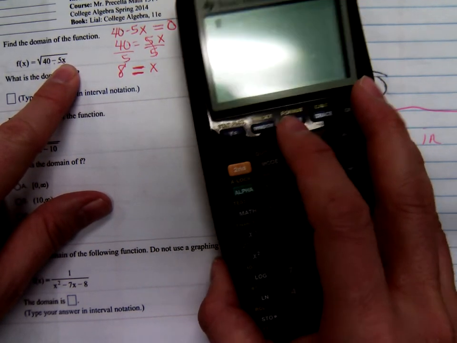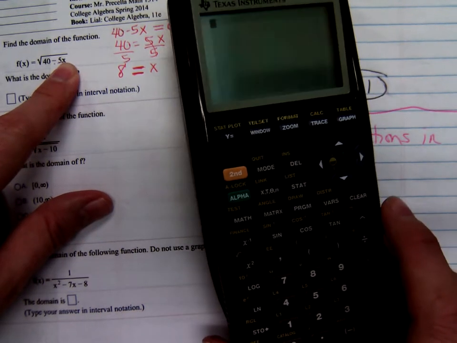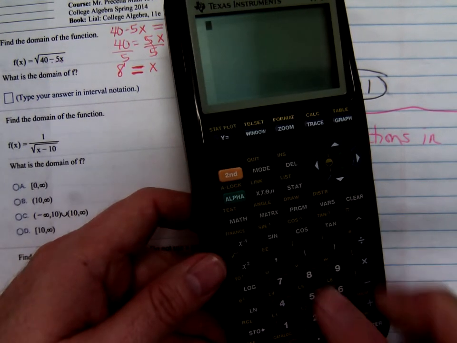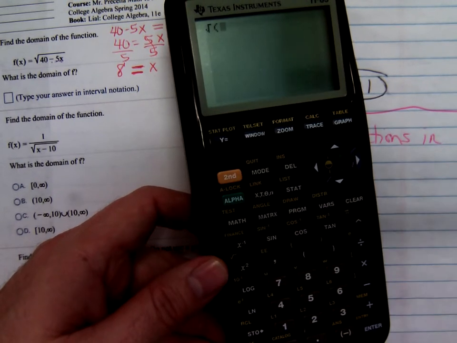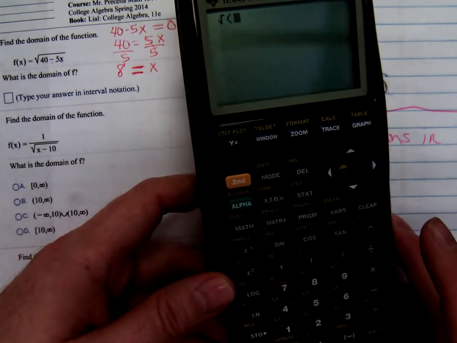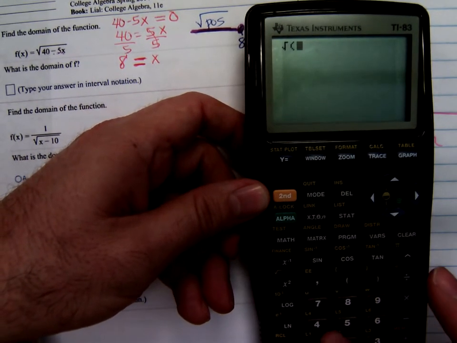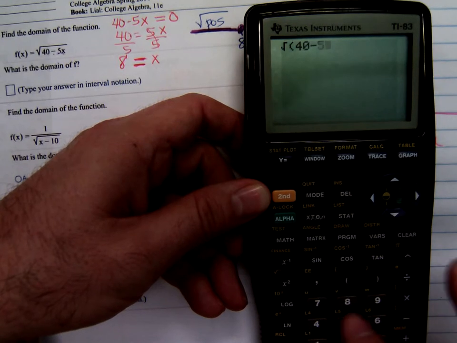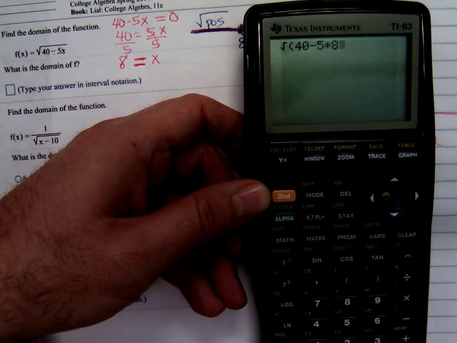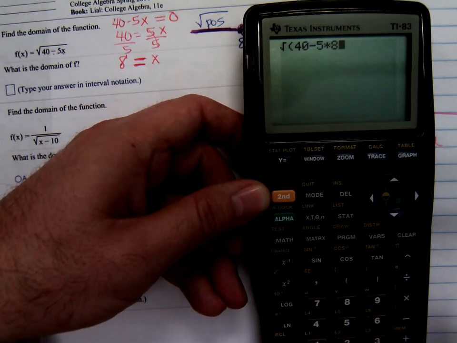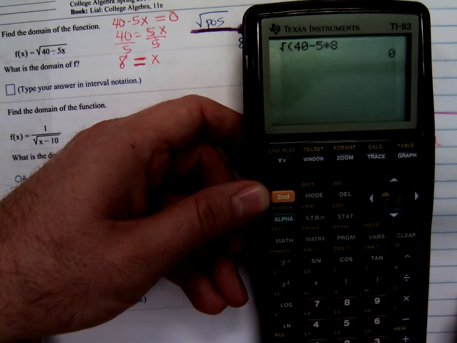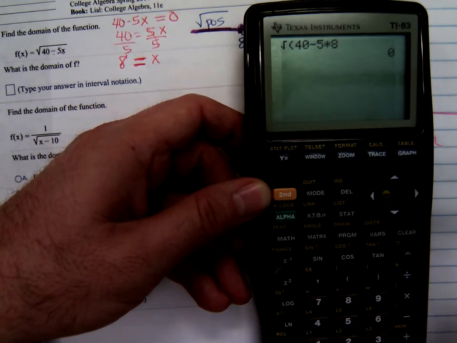If I plug an 8 in for x, I'd have second square root, 40 minus 5 times 8. I'm plugging the 8 in for x to see, is this going to give me an error warning or is it going to give me a number? What do y'all think it's going to do? Error. That's it. If I hit enter, it's just saying, can y'all see it? 0. It's okay to have a 0 under a square root symbol.